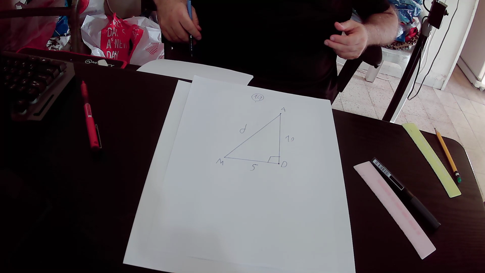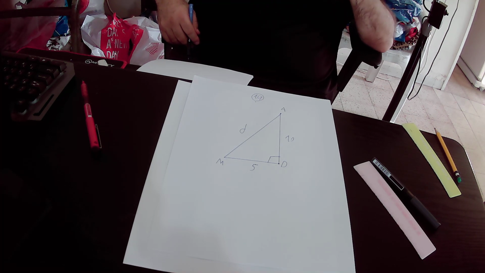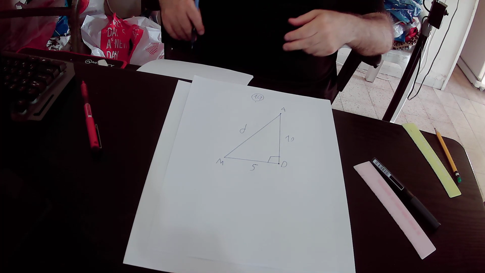Okay, first of all, in order to find the value of D, we will use the Pythagorean theorem.